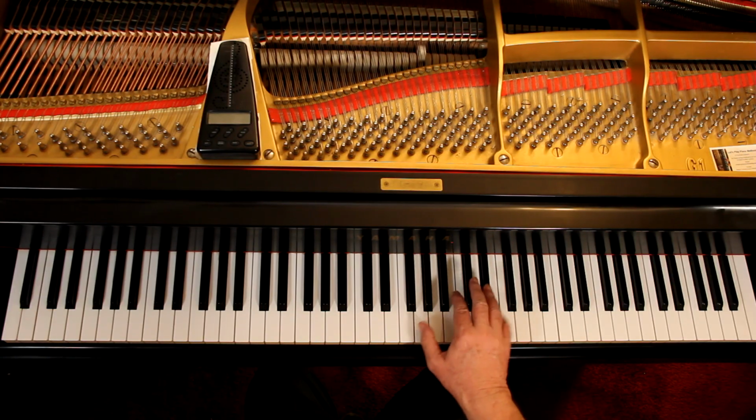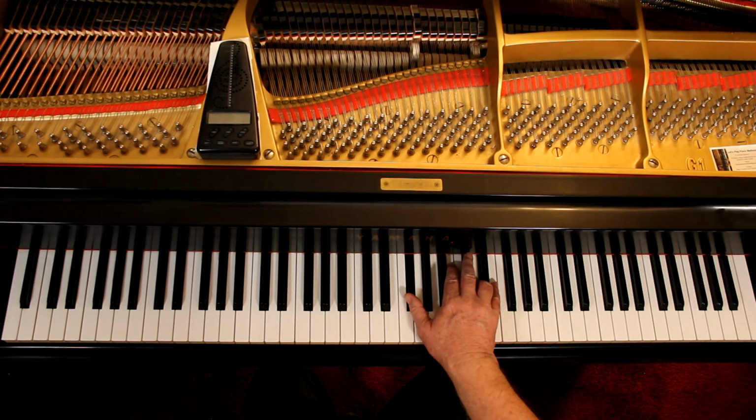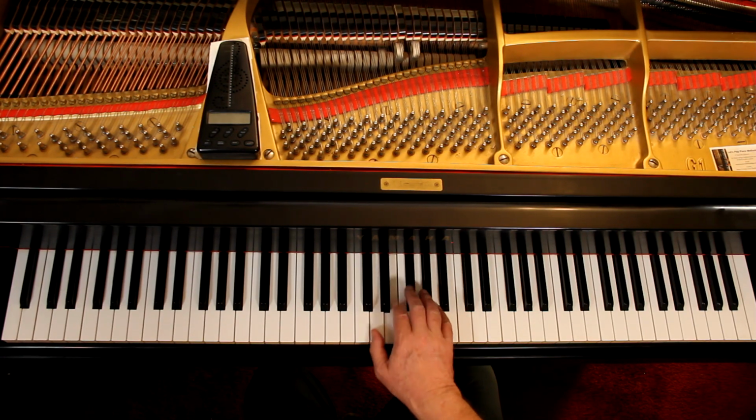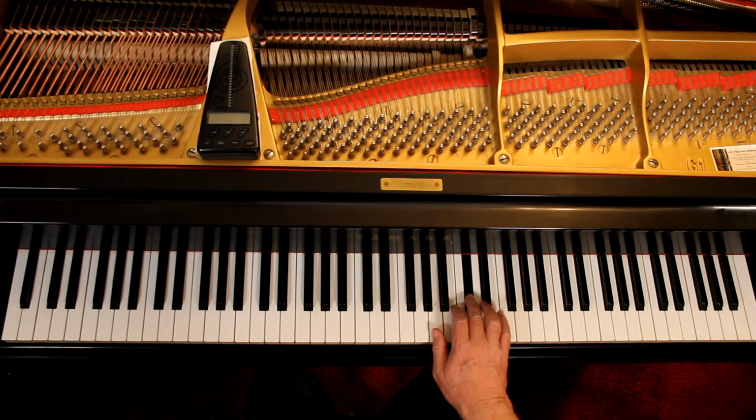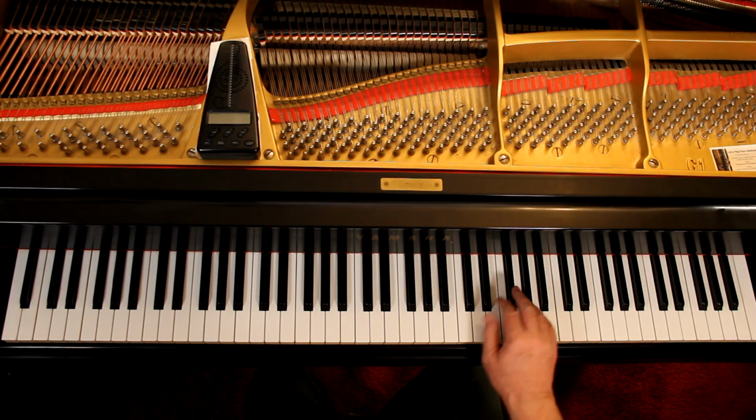And then again. And then for the 4th line, you lift up and come down like you were at the beginning. And then during the rest, you come up. During the rest, you come up again. Isn't this fun? You do the right hand.